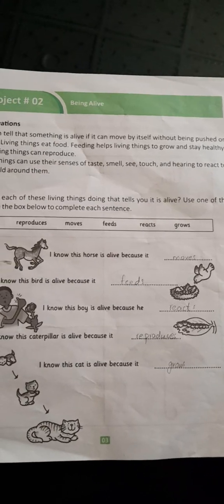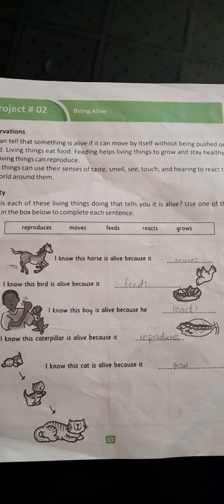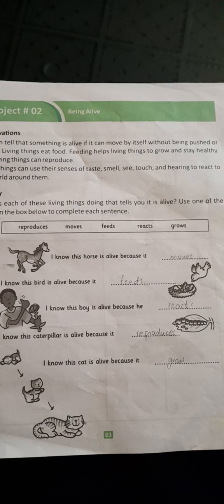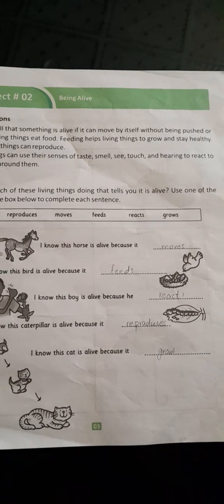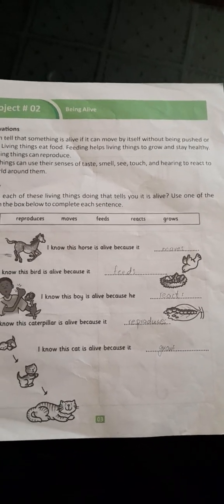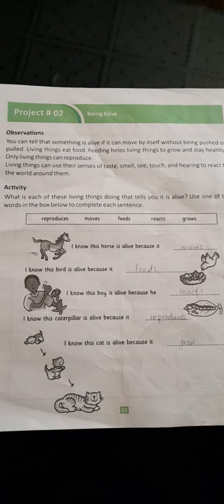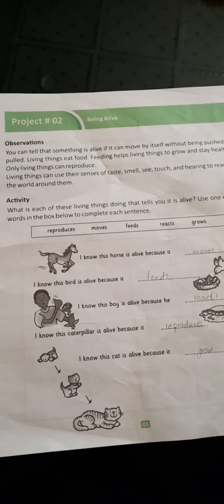I know the horse is alive because it moves. I know the bird is alive because it feeds. I know this boy is alive because it reacts. I know this caterpillar is alive because it reproduces. I know this cat is alive because it grows. So these are the qualities of the alive. It's too easy. Now move to the next page.